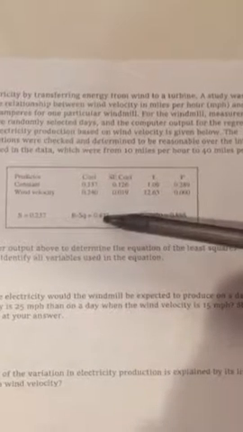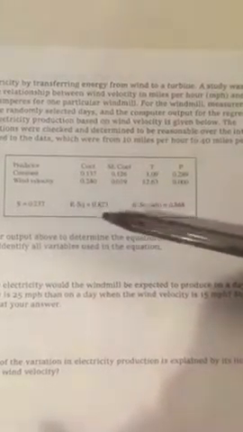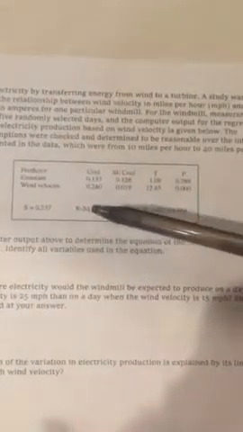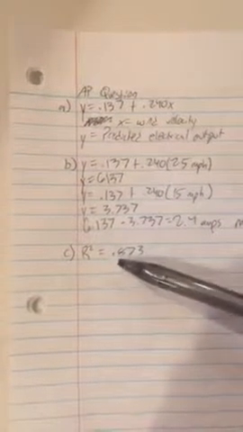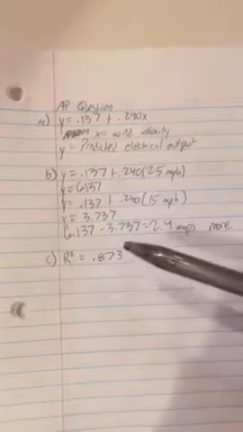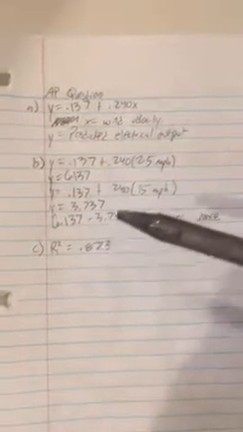So if we look back up to this calculator output that they gave us, they actually gave it to us right here, r squared. R is just explaining if the linear regression line is a good fit. R squared explains how much of that data that regression line explains. So if you look over here, r squared is actually 0.837. So that means that the regression line explains about 87% of the data, which is a very high percentage.